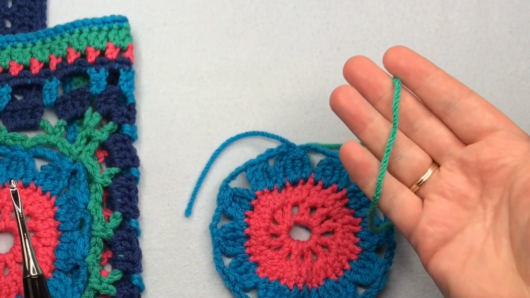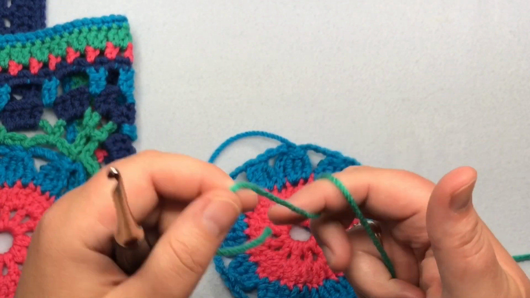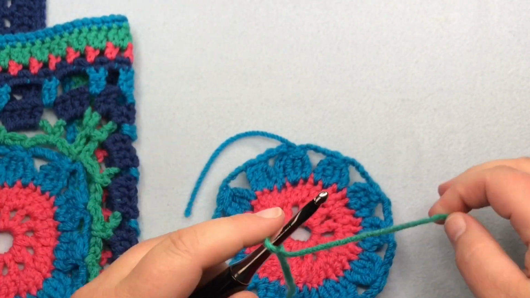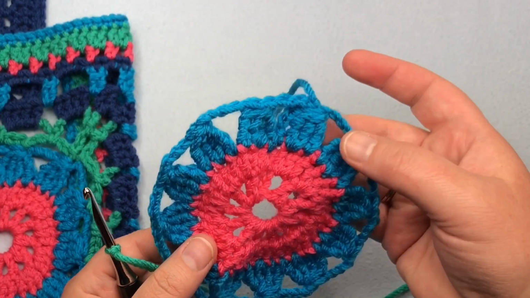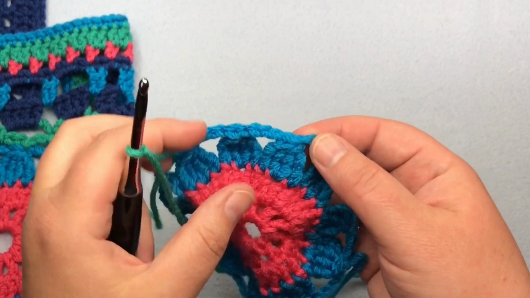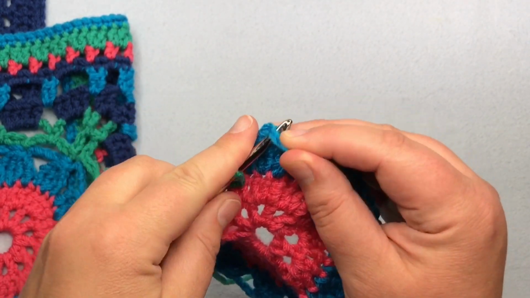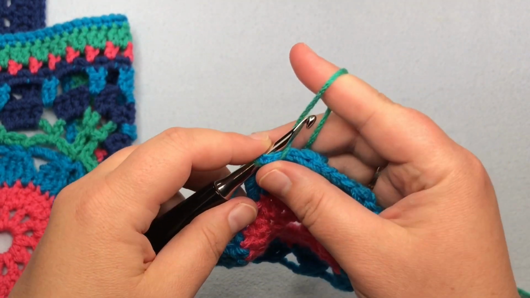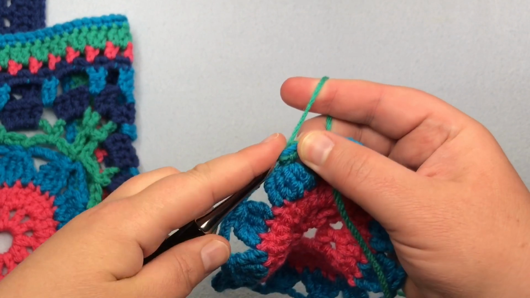So we're going to grab our contrast C and make a slip knot. And we'll be attaching this on. And we're going to go right into the very top of where one petal was joined together. It's a very specific spot there. And it's not the chain, but it's where it was joined before. So just going to slip it all the way through to our new color.